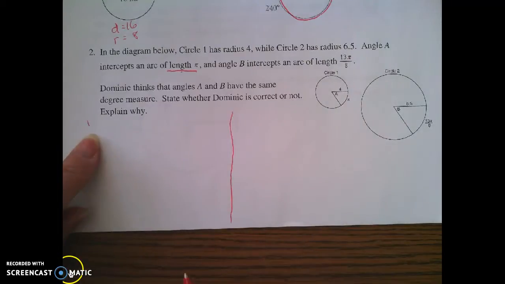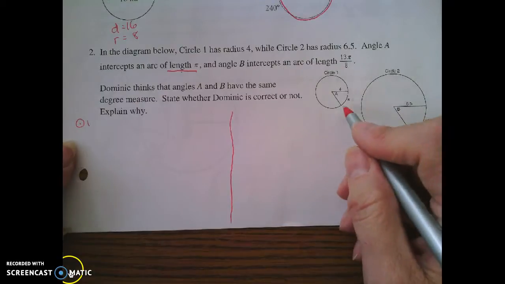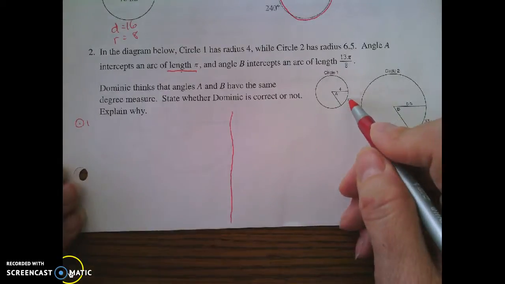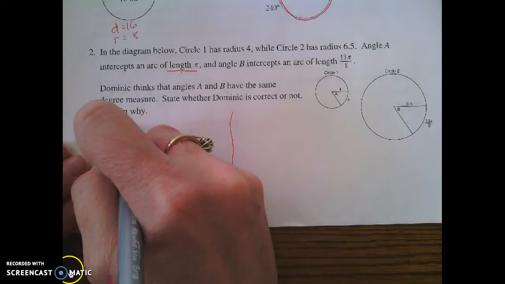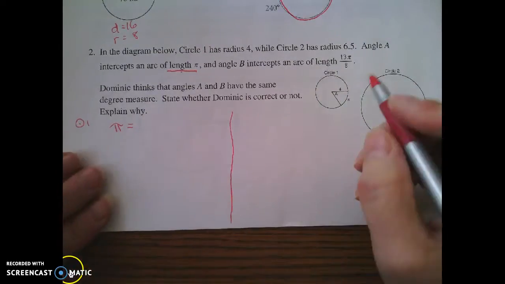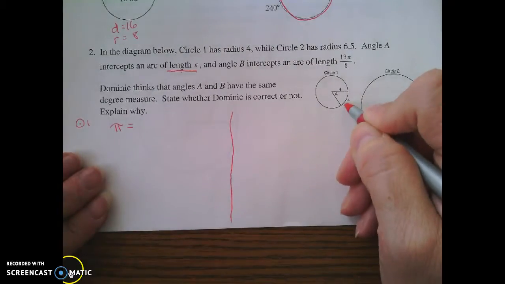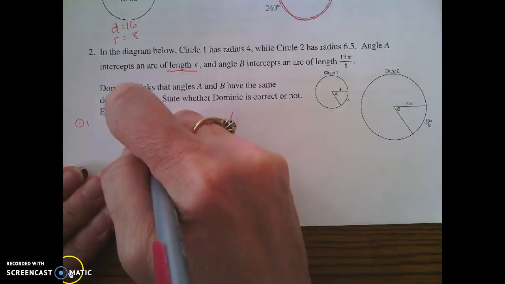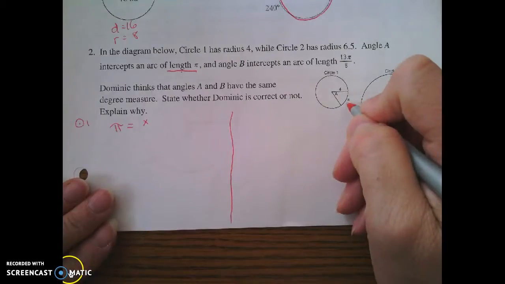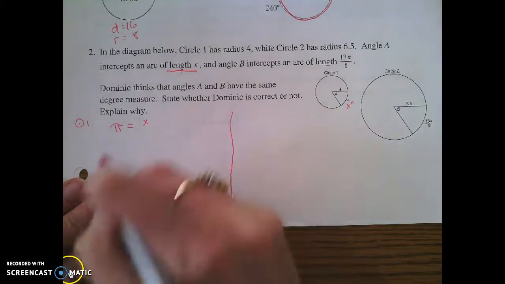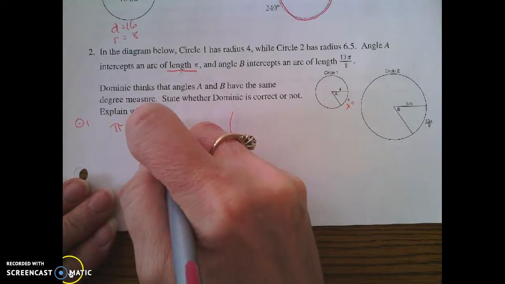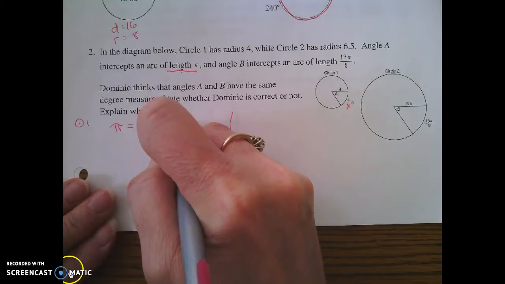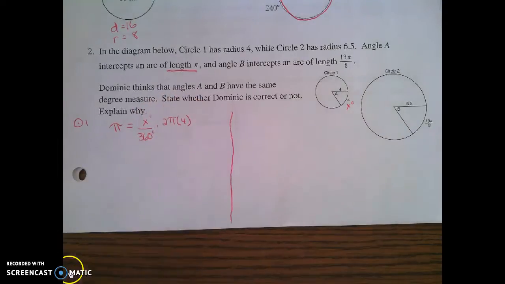I'm going to start with circle 1. Here, I'm going to use my symbol, circle 1. Okay, so arc length. They gave us the length of the arc. All right, so we're going to start with pi equals. Then we need the measure of the arc in degrees. We don't know that. That is my variable x. It's going to be the measure of this arc in degrees. We have to divide that by 360. Again, these degrees are going to cancel out. Then it's going to be 2 times pi times the radius.